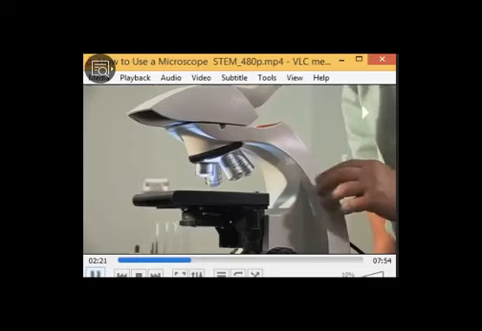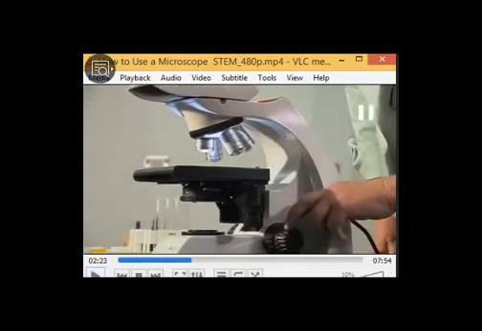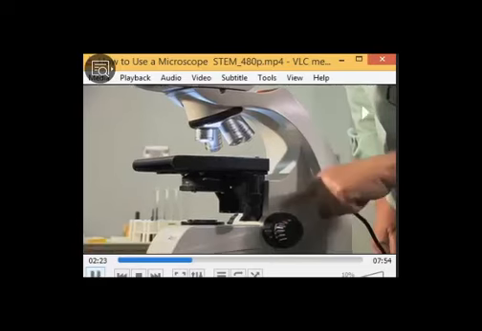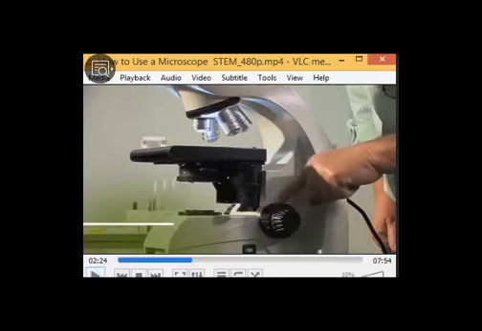Okay. Now another thing is the focusing knob. I told you about the focusing knob. These two focusing knobs are important to move the slide up and down, to focus the slide, to make the slide clear. The big button is called the coarse focusing knob.